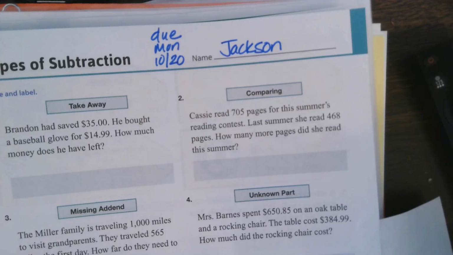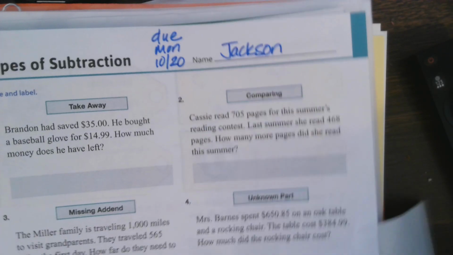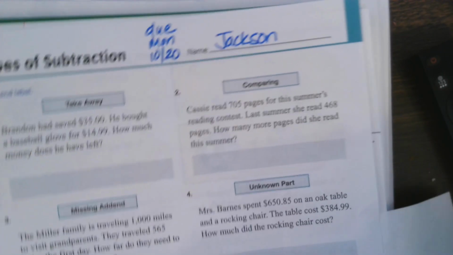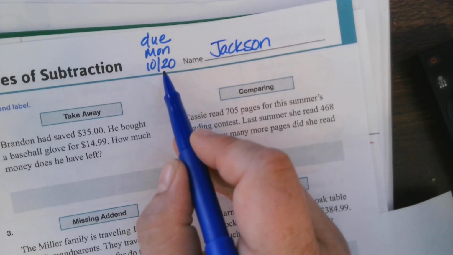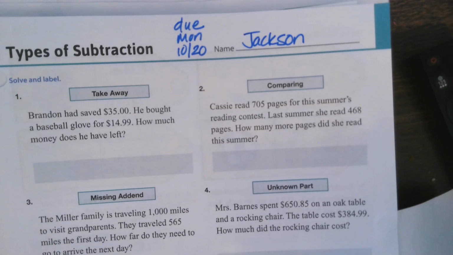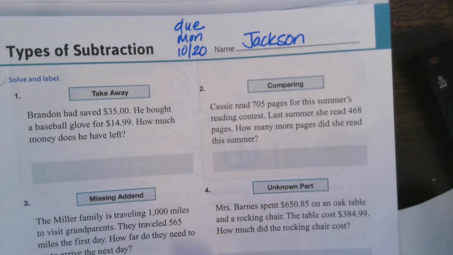All right, so on page 47, 48, you guys are going to make sure your name is on this paper. I have it due for Monday. Now, the first thing they give you are 4 math problems that fall under all the categories we just went over. Don't really worry about the categories, like you're comparing, you're missing, whatever. Don't worry about that. Just read the problems, find the clue words, and get them solved, okay?